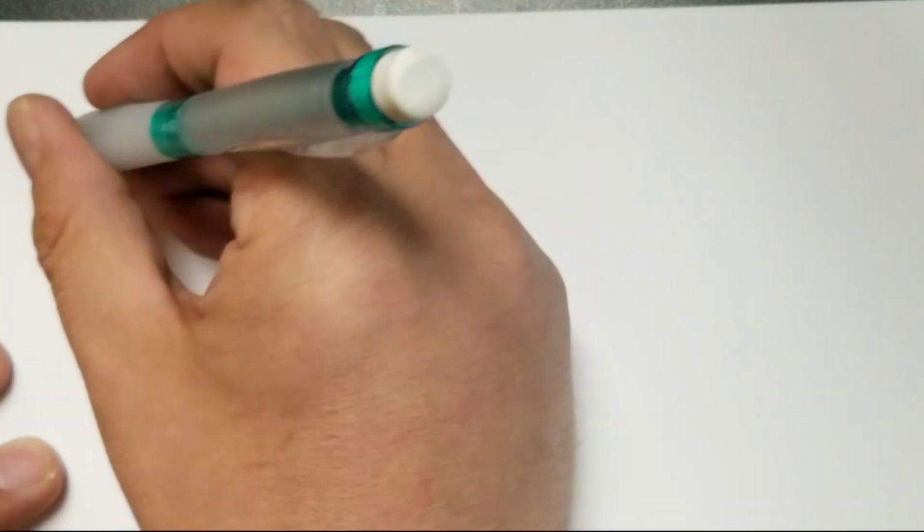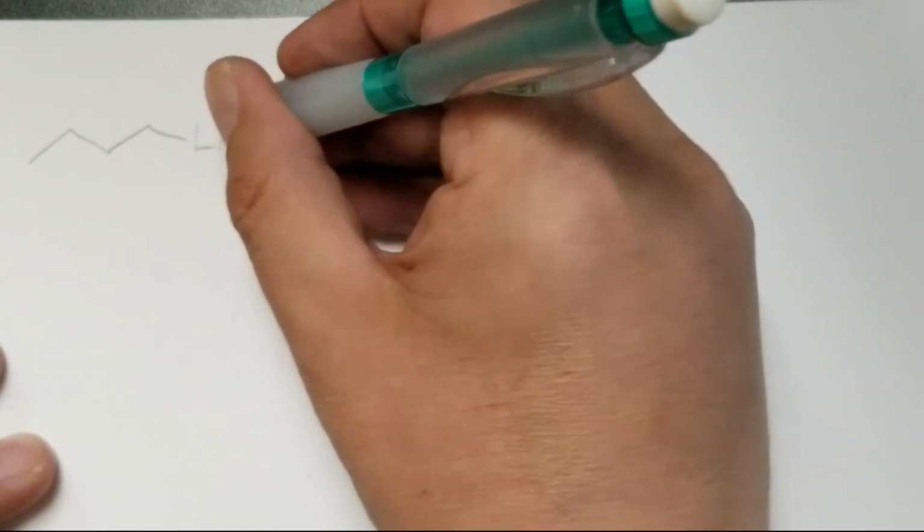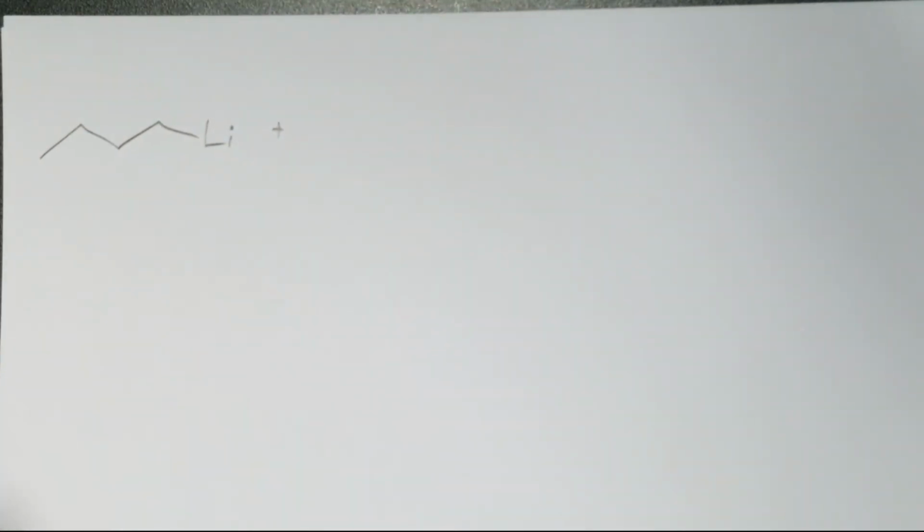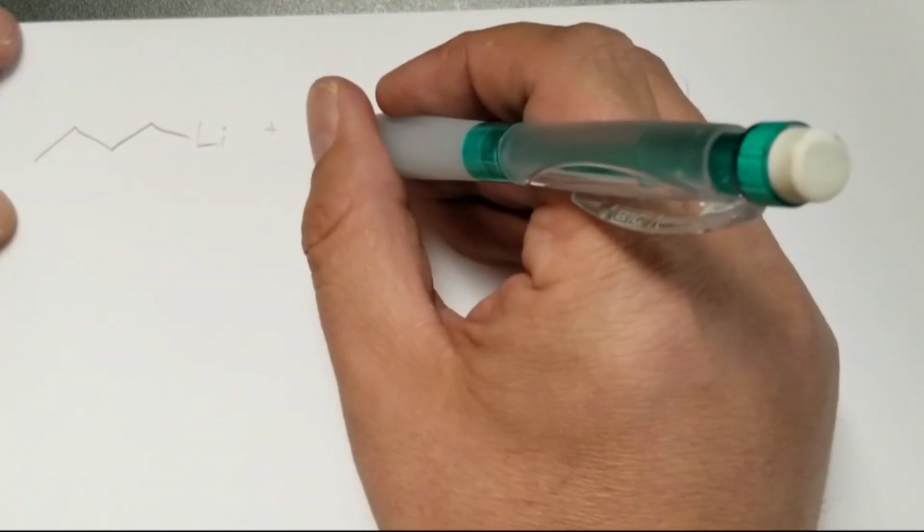All right, so we made the butyl lithium reagent earlier, and then you can react this in any situation for SN2 as long as you don't have any acidic H's around, then it works fine. So let's go ahead and take a look.